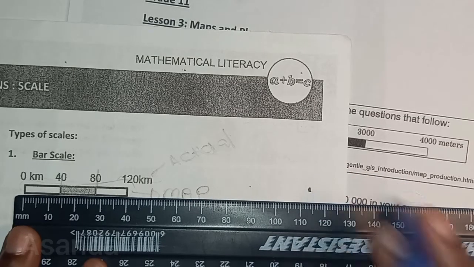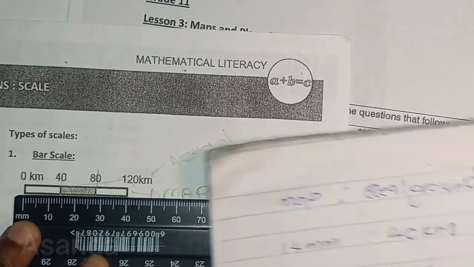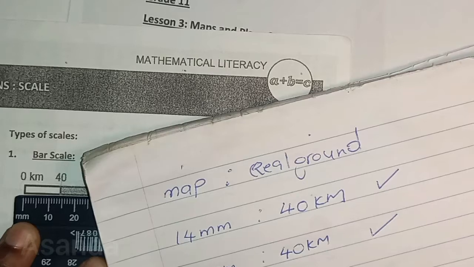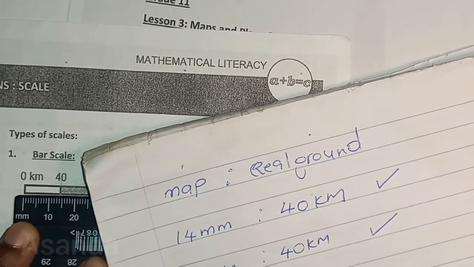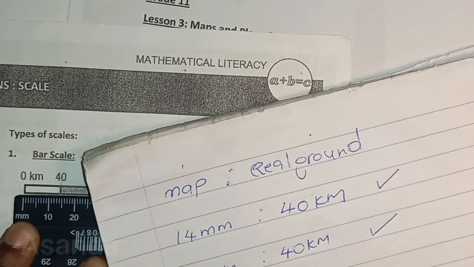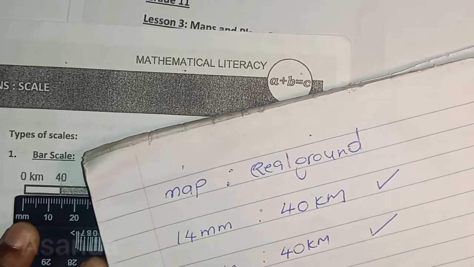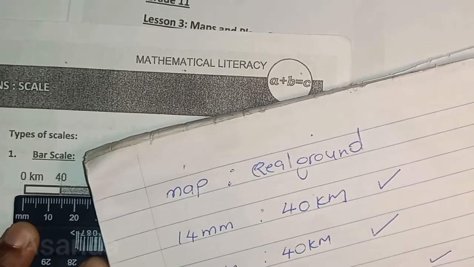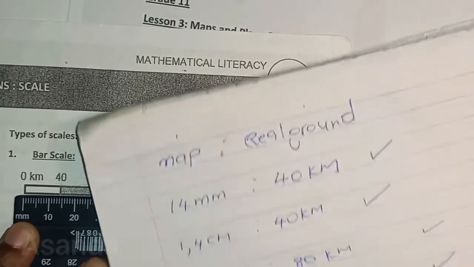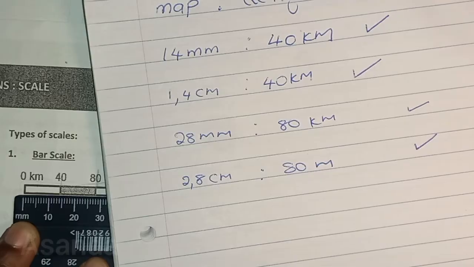Okay, so millimeters and centimeters: 28 millimeters, or if you read it in centimeters, 2.8 centimeters is to 80 kilometers. So you can use this one or you can use this one, it's fine as well. Sorry about that.